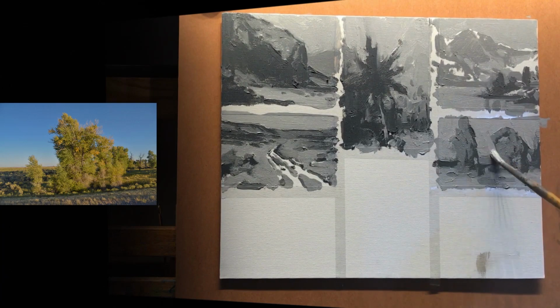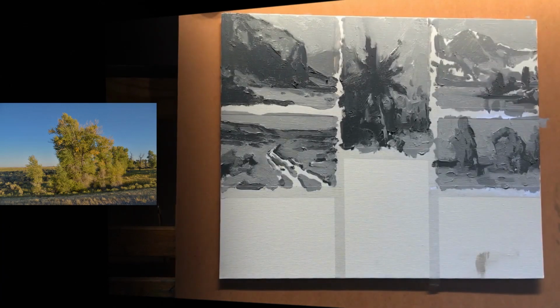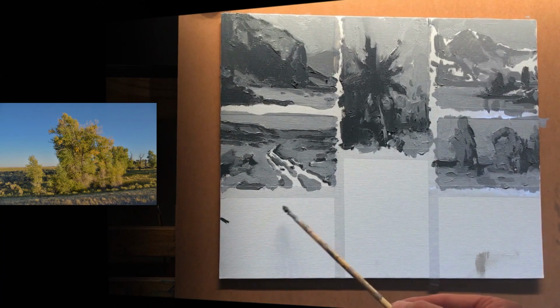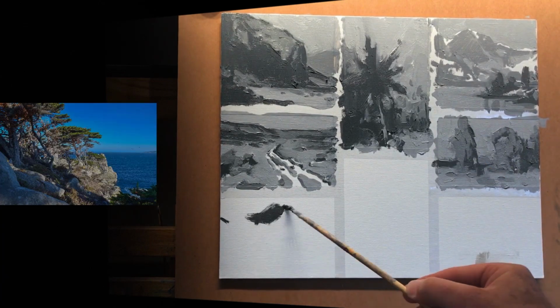The reason I'm a huge fan is you can get 3 values. One is Portland Gray Deep, one is Portland Gray Medium, and one is Portland Gray Light. So I use those 3. You can also use white and then use a black, and that gives you 5 values.